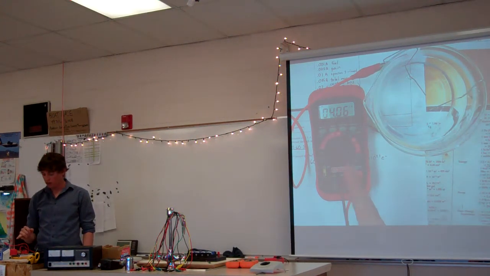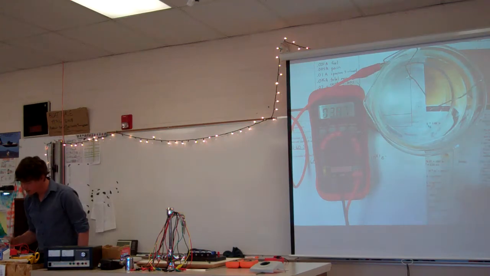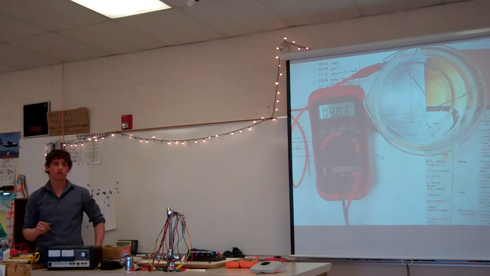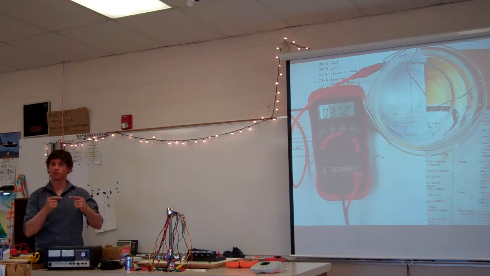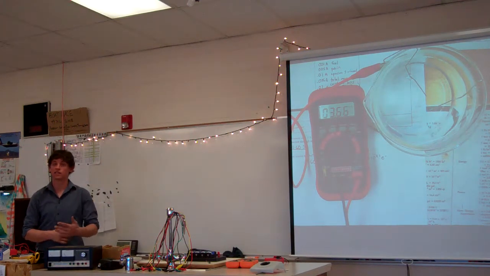So let's say 4 kilo ohms. How many ohms do I have right here? 4,000 ohms. I'm going to say that's 1.5 centimeters of water. So the resistance between 2 points, 1.5 centimeters of water, is 4,000 ohms. That's the highest resistance we've measured yet, right?